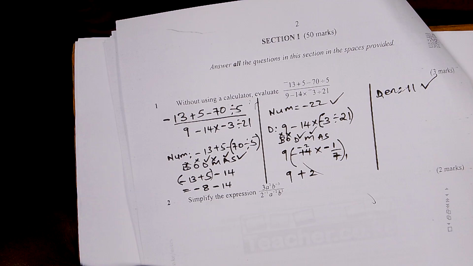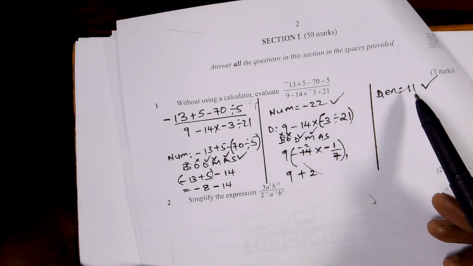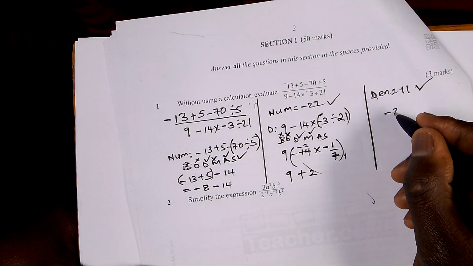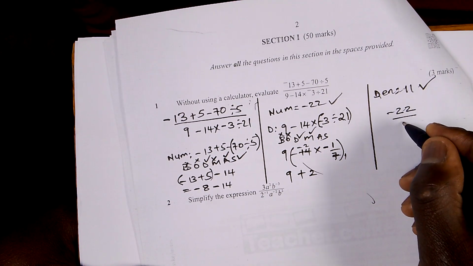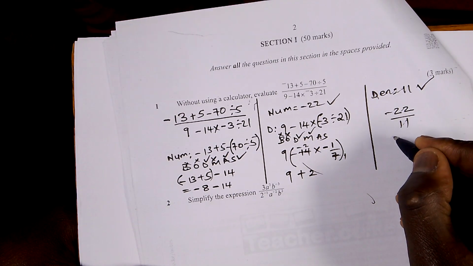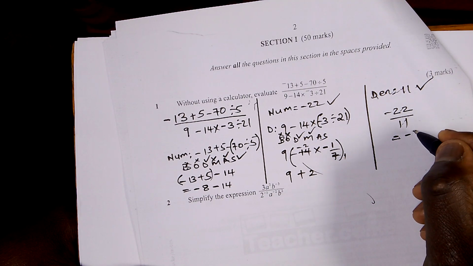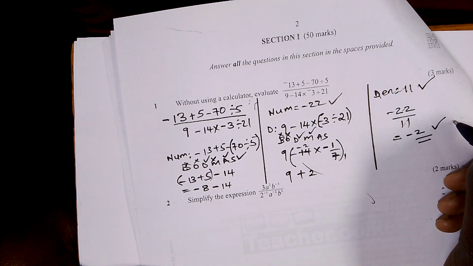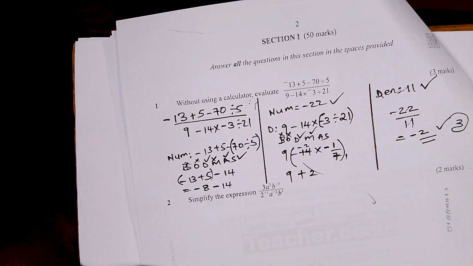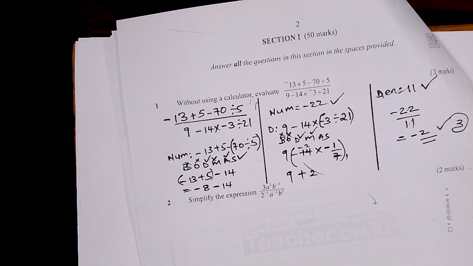So for us to find our answer, it is the numerator over the denominator. Our numerator is negative 22 divided by our denominator, 11. We are going to get our final answer as negative 2. And by doing that, we'll have gotten our 3 marks. Let's continue to question number 2.